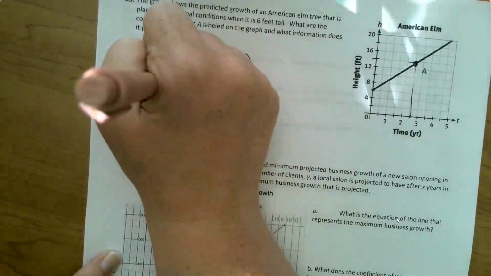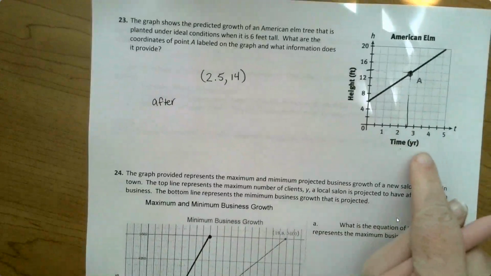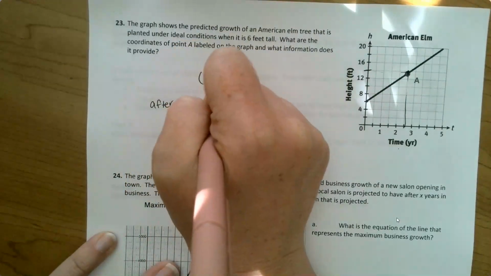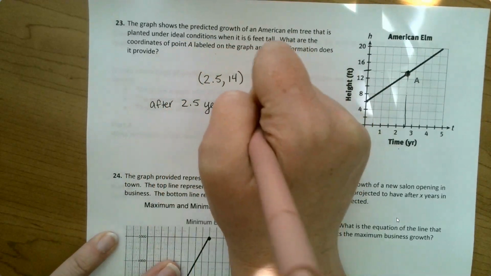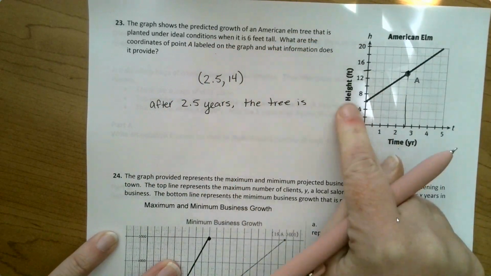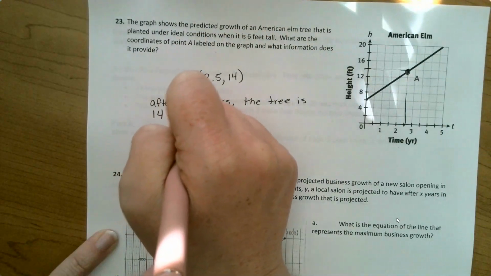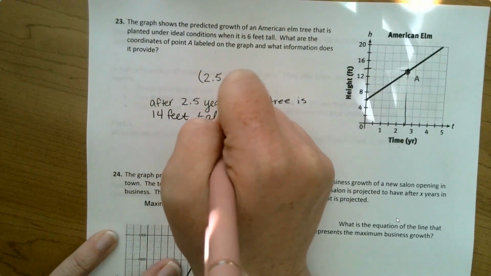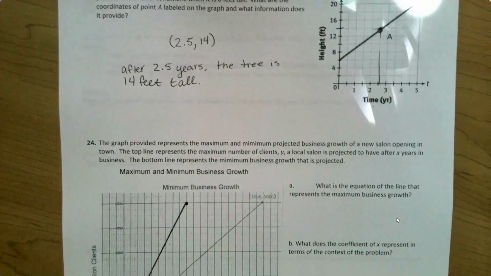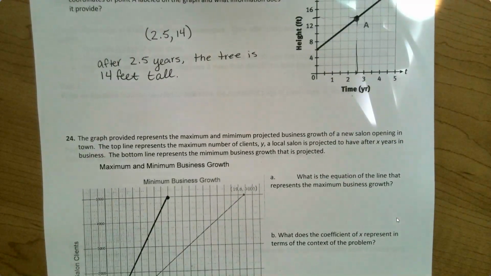So after 2.5 years, the tree is, so let's look at my height, 14 feet tall. Okay. All right. That's it. We're just interpreting the point.